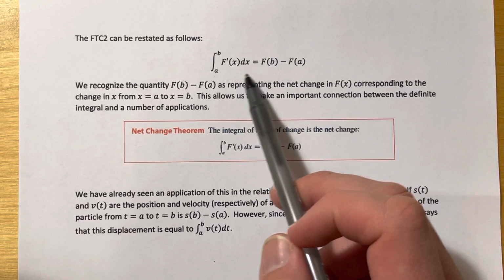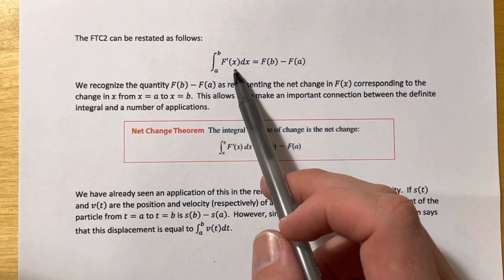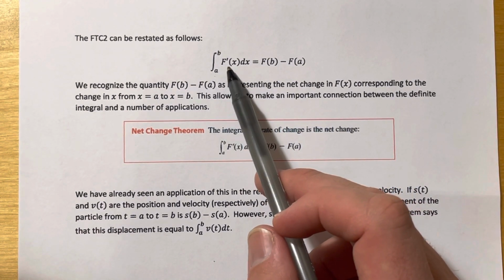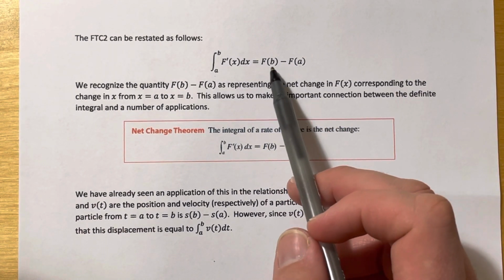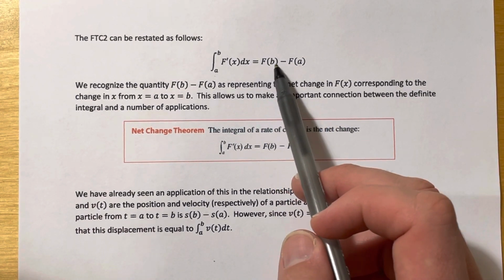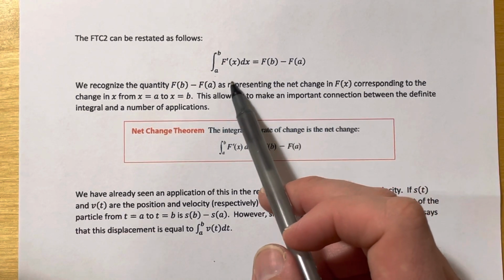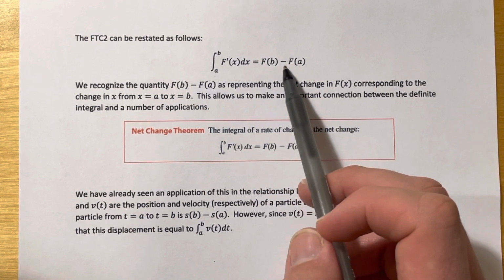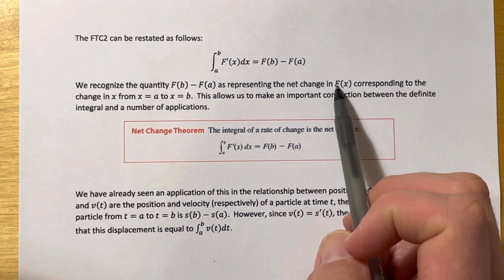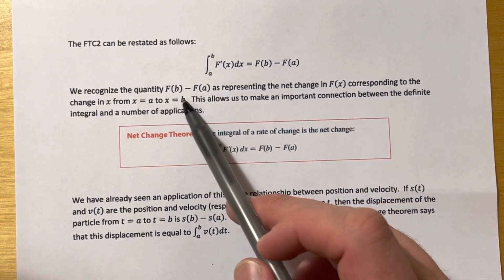Now, the reason I'm putting it in this form is because I'm establishing a more obvious connection between this integrand and these numbers here. Focusing on the right-hand side of this equation, F of b minus F of a represents the net change in our function f corresponding to the change in x from x equals a to x equals b.